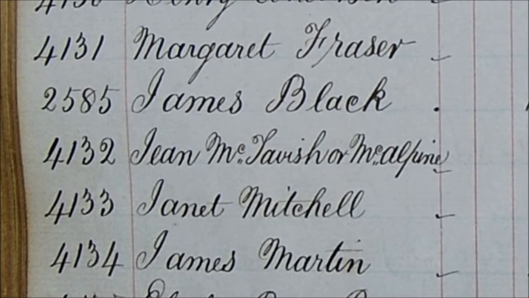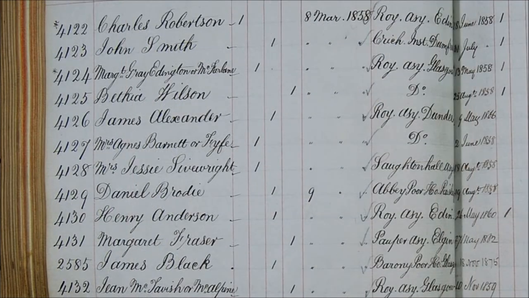Let's take the example of Jean McTavish in McAlpine. Notice she has a patient ID number. That ID number should remain the same throughout her life. So if somebody was released and then readmitted, theoretically they will have the same ID number. Jean was admitted on the 9th of March 1858. A search in the NRS catalogue, I'll link to that below, tells us that MC2/3 is the admission forms for March 1858. It would now be easy to find her admission forms.